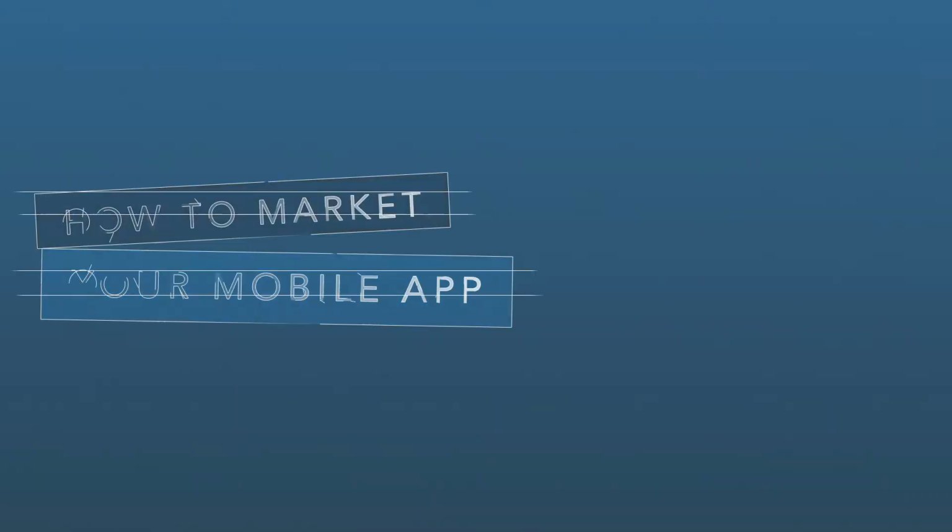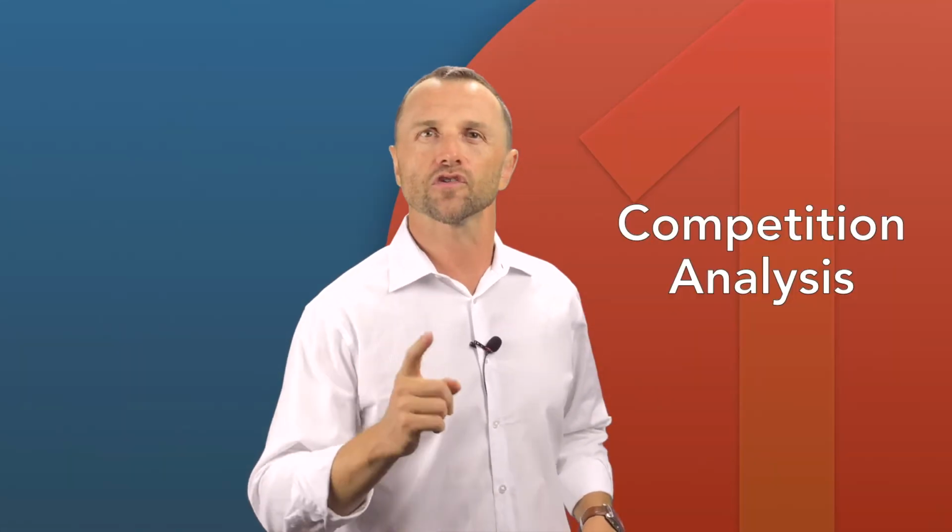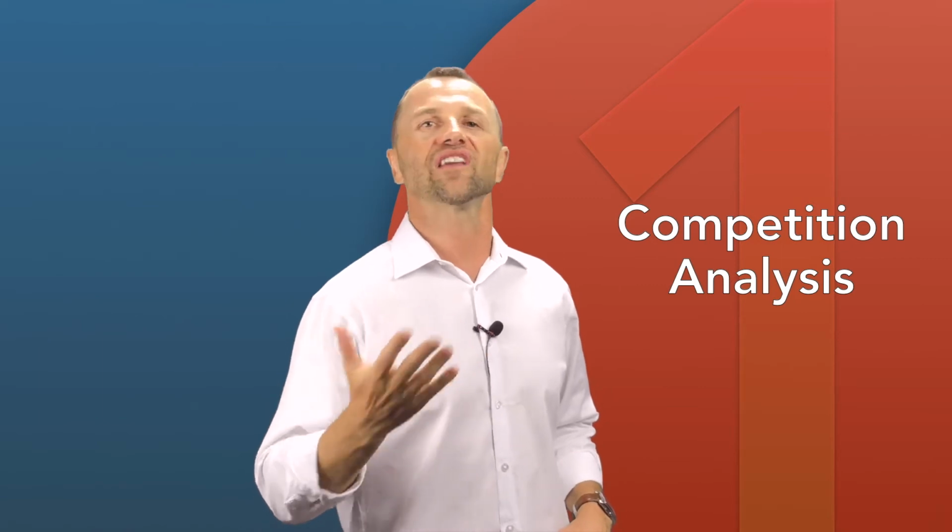So how to market your app? Well, there are over 40 different strategies you can use across the entire mobile app marketing funnel, and here are the 6 critical ones you should pay attention to. First, the prep phase, or phase 0 if you like.